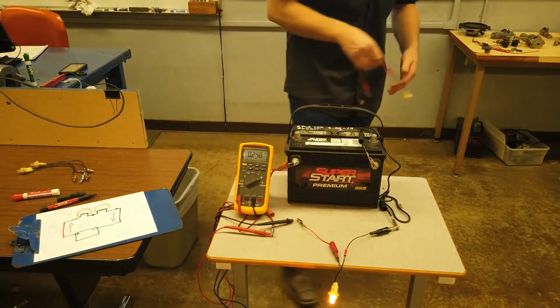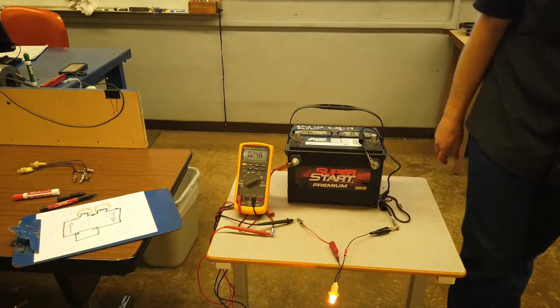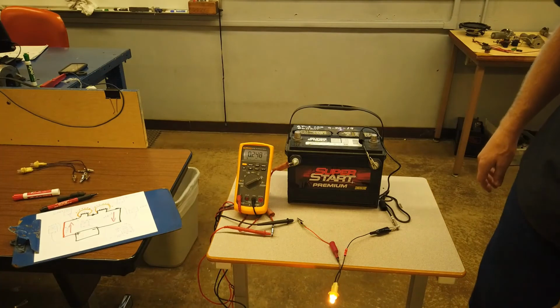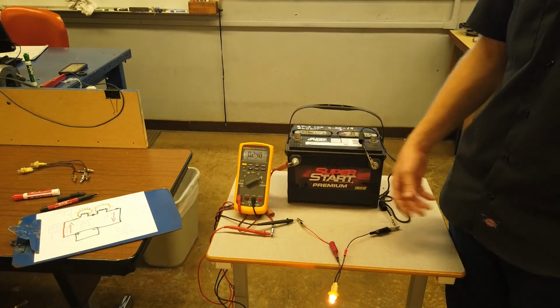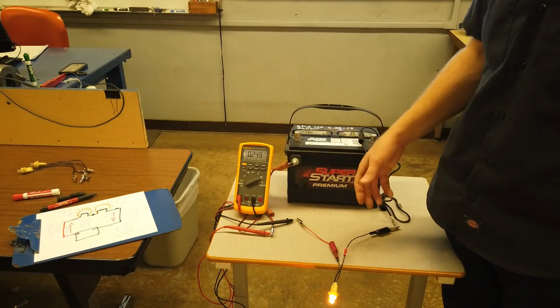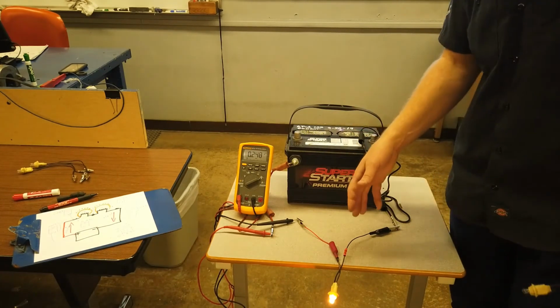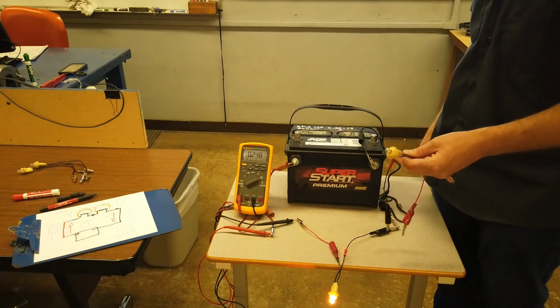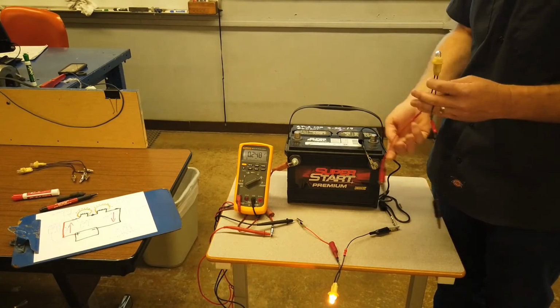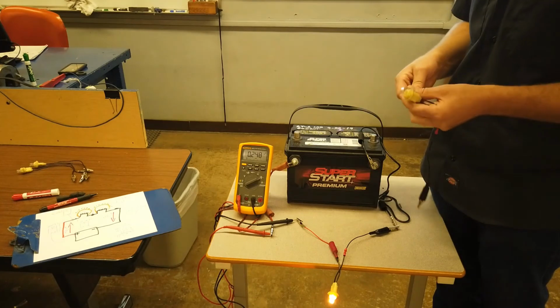Since my law says for my parallel circuit that the total resistance is going to be less than any individual resistance, what in effect that means is that when I add another bulb to this circuit, the resistance of the circuit is going to go down.